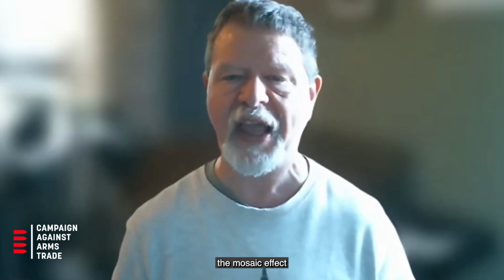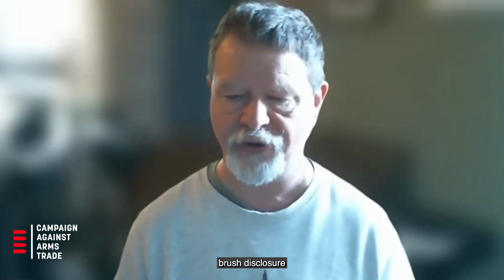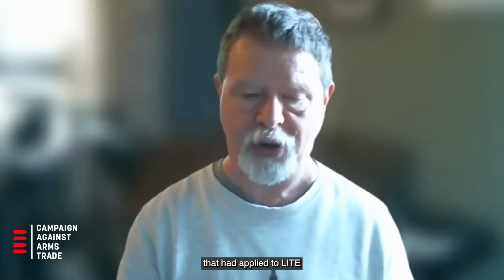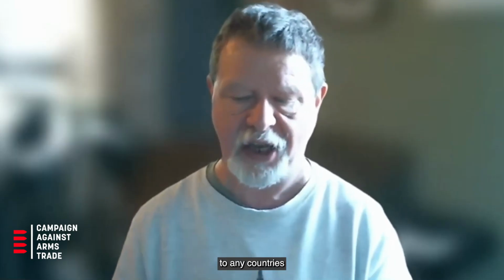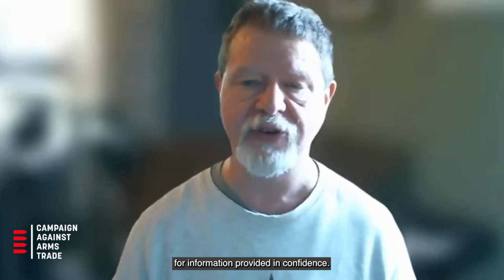They called it the mosaic effect. And that therefore this broad brush disclosure of information on every company that had applied for licenses to any countries went against the exemption for information provided in confidence.